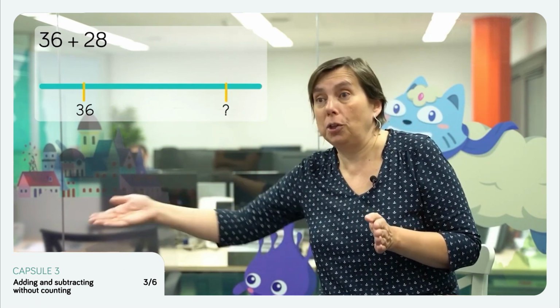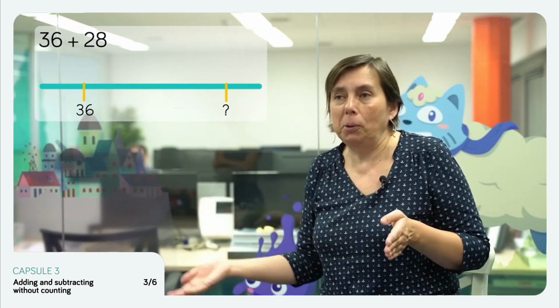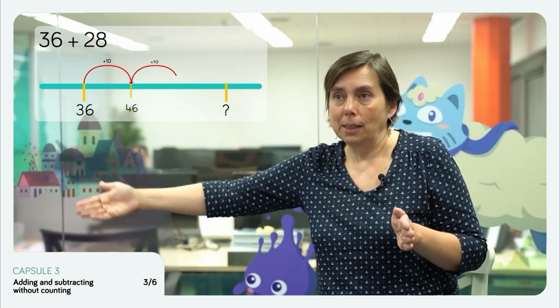because, as we will see now, what we do in a higher range, 0 to 100, as we were just saying, in reality, it is exactly the same strategy. Let's consider, for example, 36 plus 28. That means I'm on 36 and I have to make 28 jumps forward. The first jumps by 10, 2 jumps of 10 or 1 of 20, however I like, I can do it quickly. I get to 36, 46, 56. Now I'm at 56, and I have 8 left to jump.